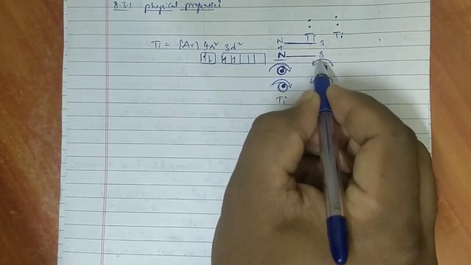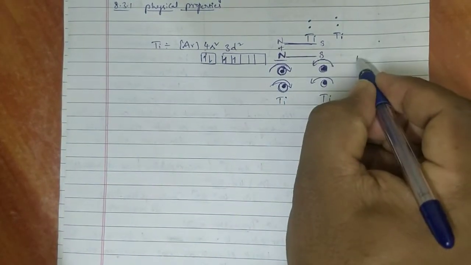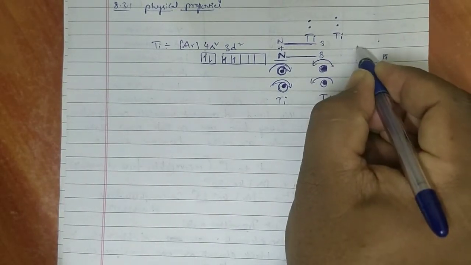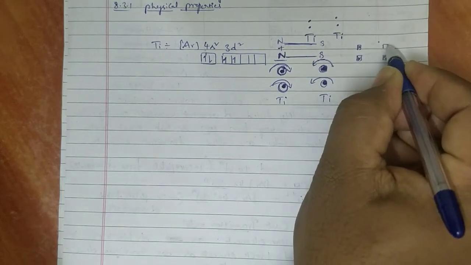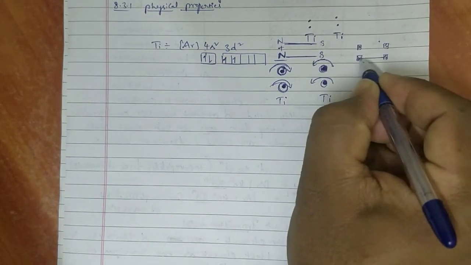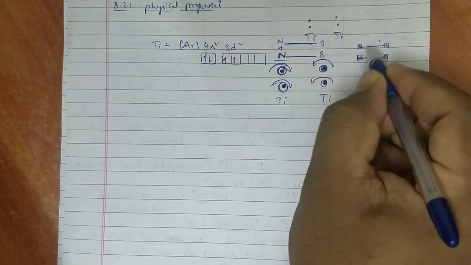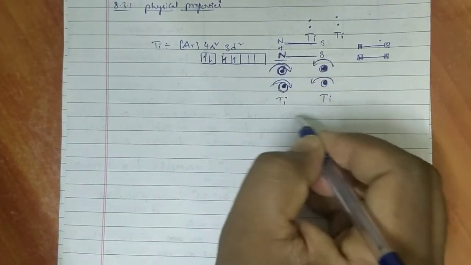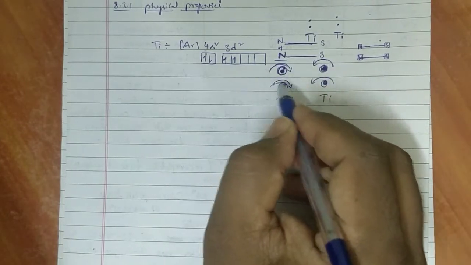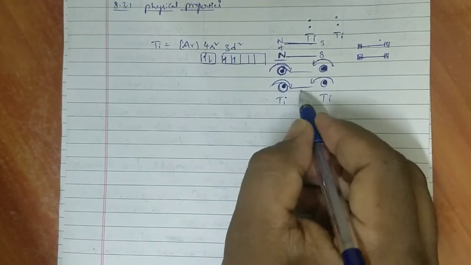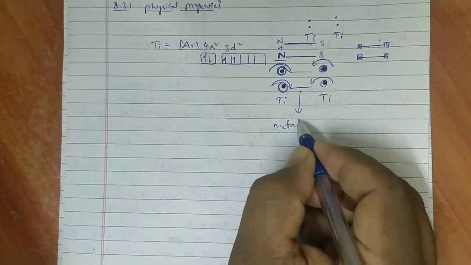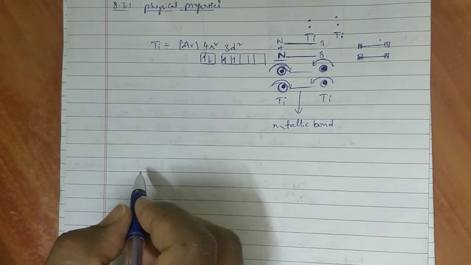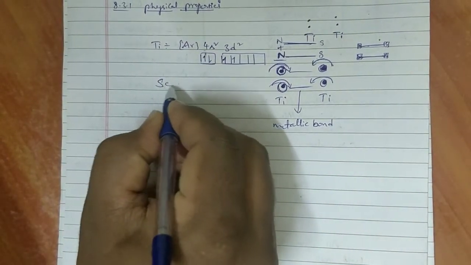So when this is North Pole and this is South Pole, one tiny magnet with North Pole, one tiny magnet with South Pole. Between these, 2 attractions are present, both are added, in which this titanium has strong metallic bond. This titanium has strong metallic bond when compared to scandium.